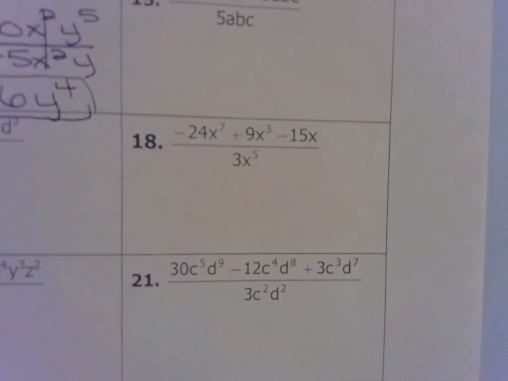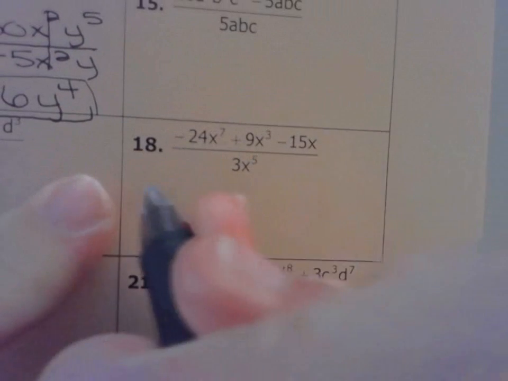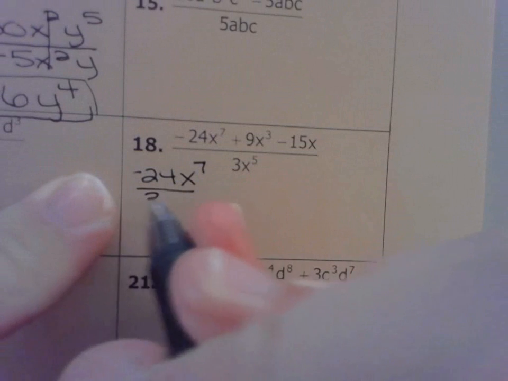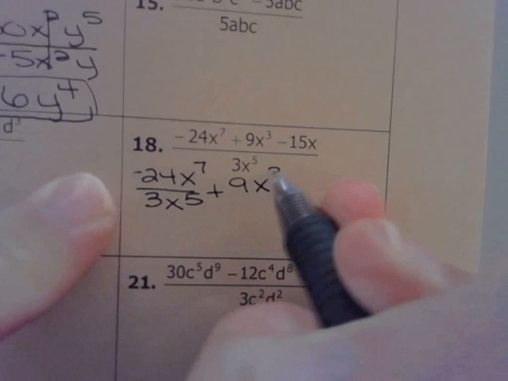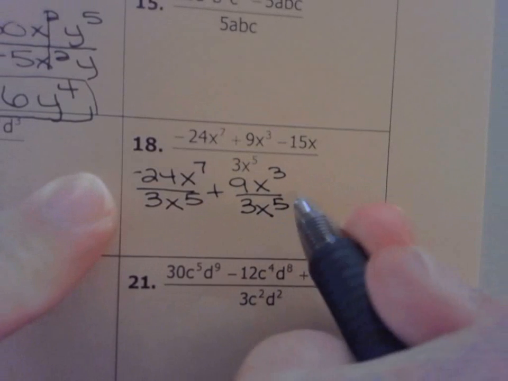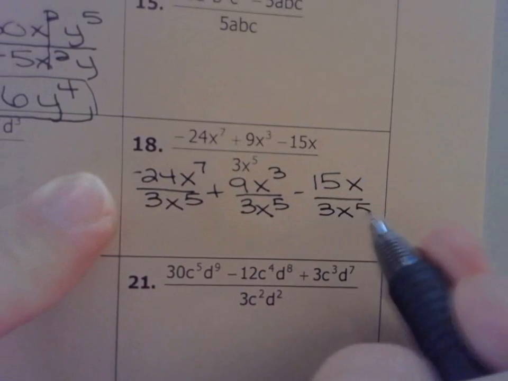Okay. If I look at 18, it's a trinomial, and we're going to take each term and write it over the denominator.